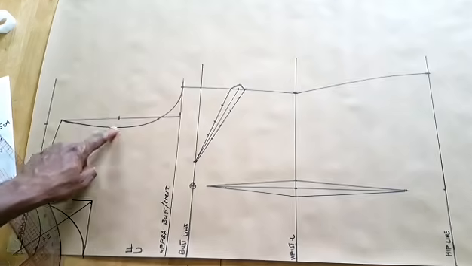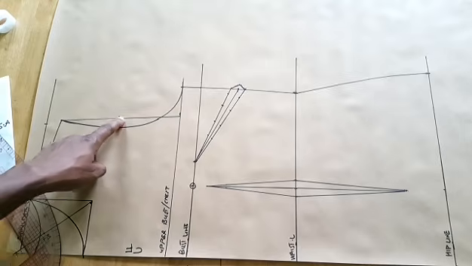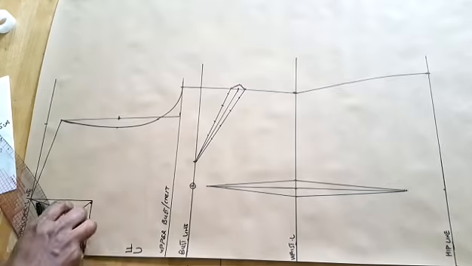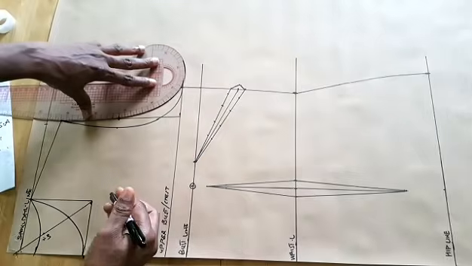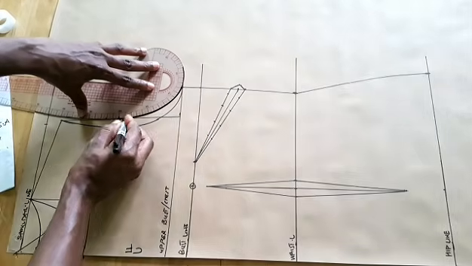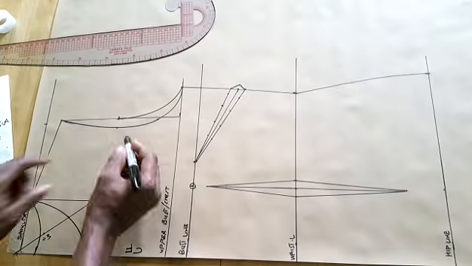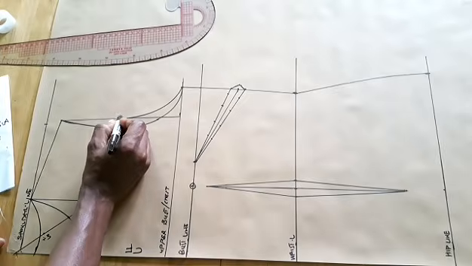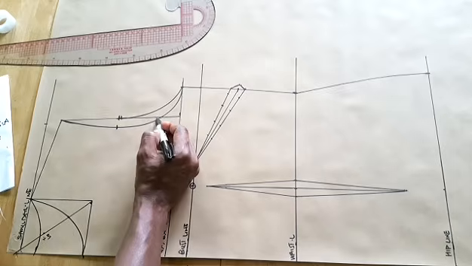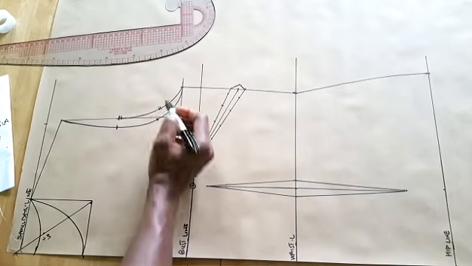And also to create the back armhole, you don't need to mark that 1 inch we marked earlier for the front armhole. So all you need to do is just to connect that point, your armpit, to that middle point, and that will give you your back armhole.